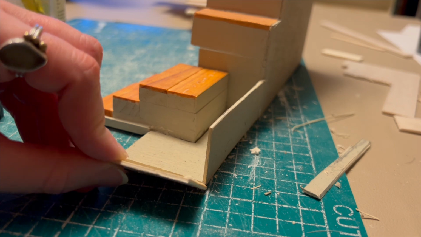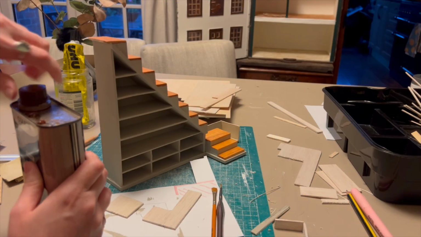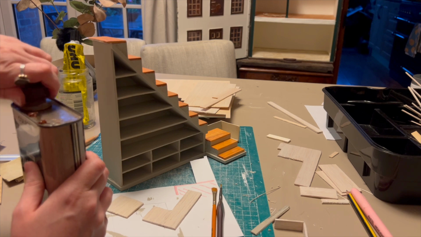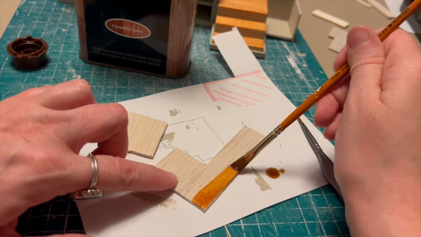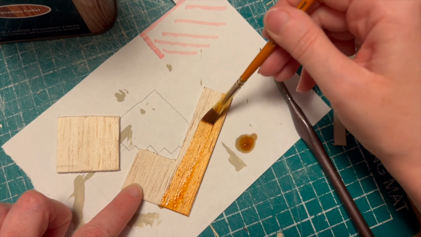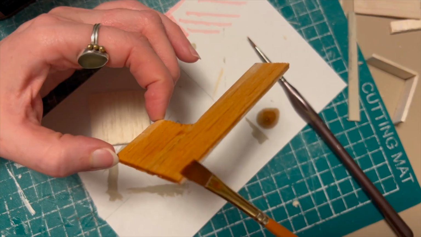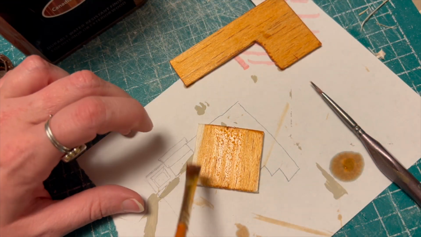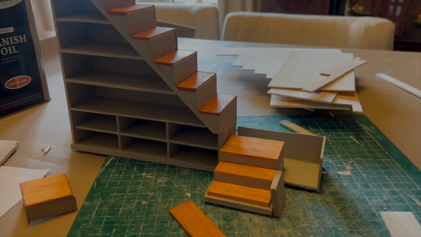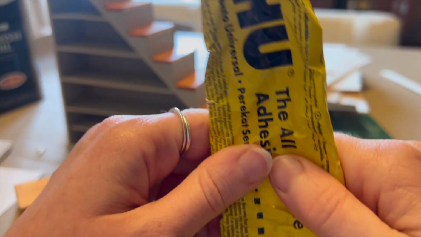And I added this little end panel as well. And I also put some oil onto these pieces to make them look the same as the top of all of the other steps. When everything was dry, it was time to glue it all in place.